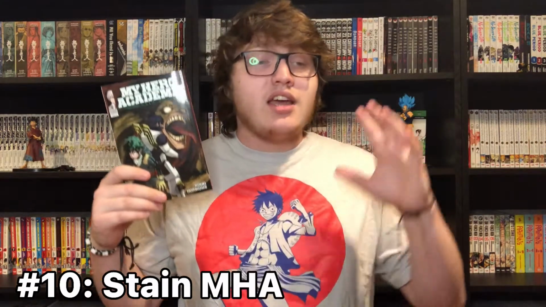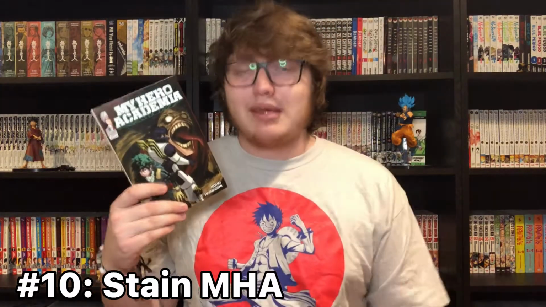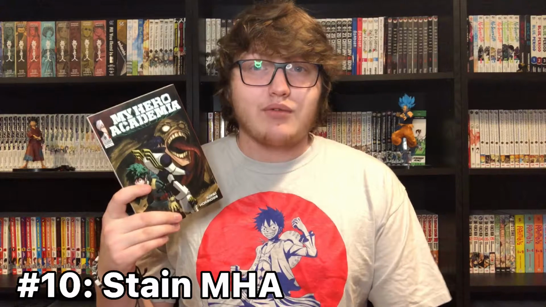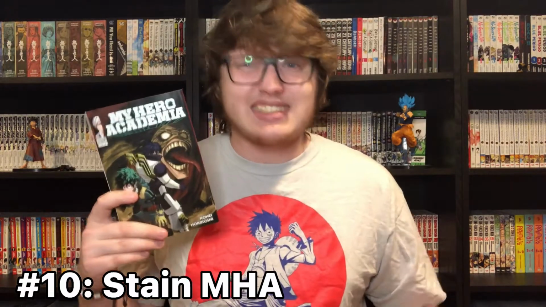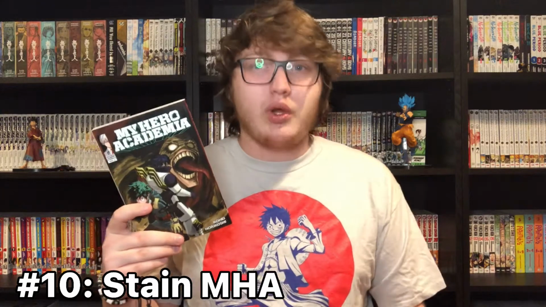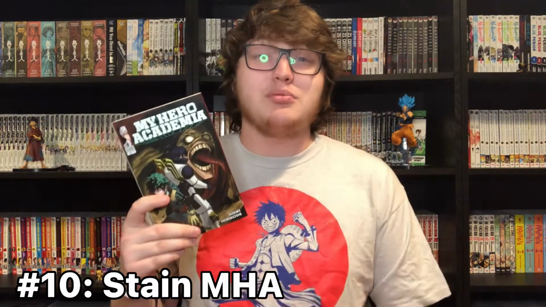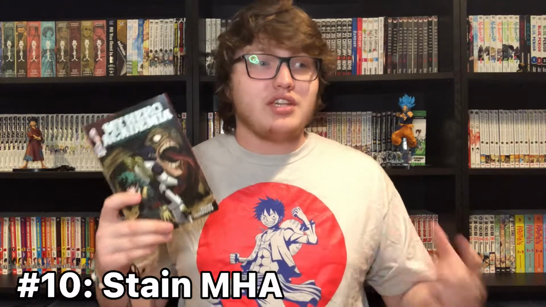But Stain does kind of set up every single event in My Hero Academia. What do I mean by that? Without Stain ever occurring, the League of Villains wouldn't have existed. Dabi, Toga, Spinner, all of them wouldn't have joined if it wasn't for Stain's ideology, the ideology of how heroes should be seen within this world of heroes and villains.